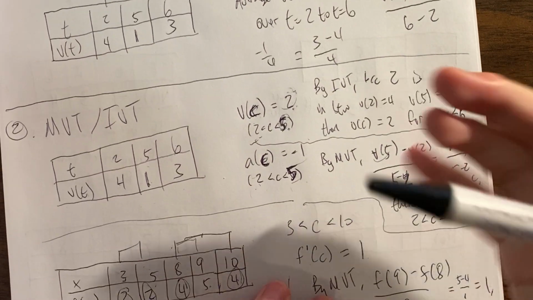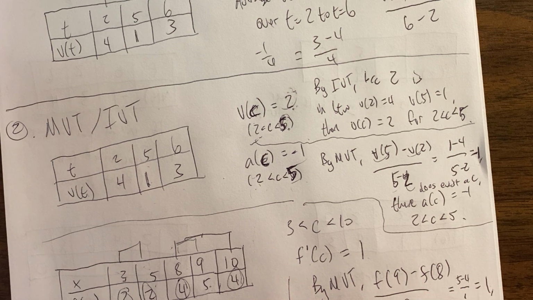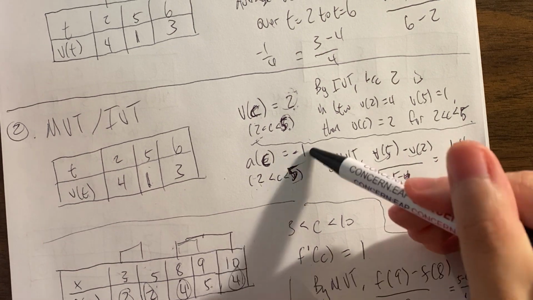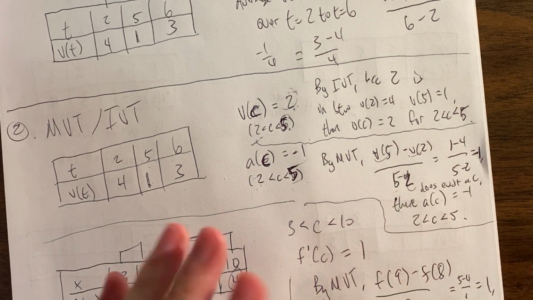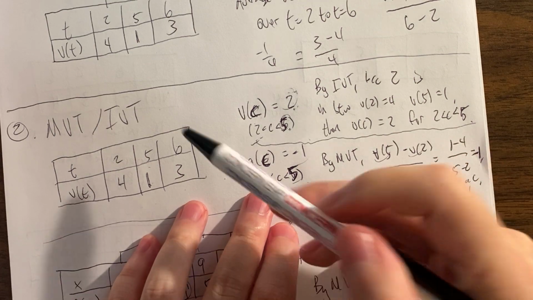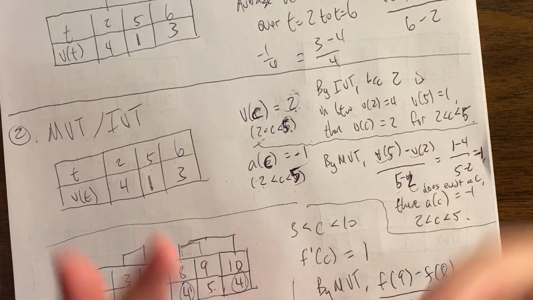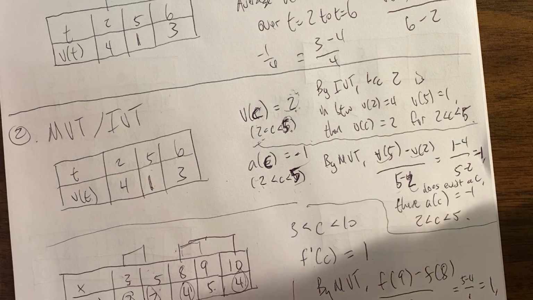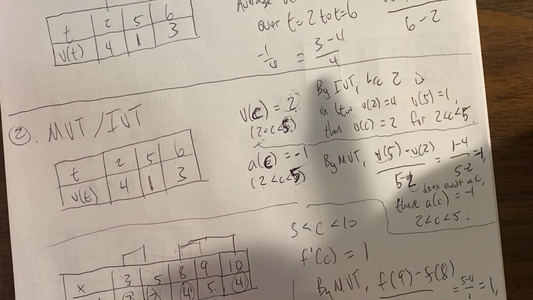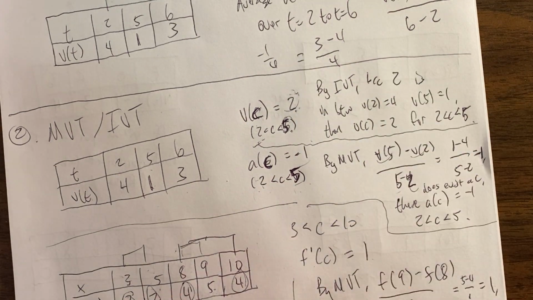Then for MVT, you want to show that the calculus slope, what they want the calculus slope to be, is equal to whatever the algebra slope is on that interval. So you never actually find the calculus slope; you find the algebra slope and verify it's that derivative.